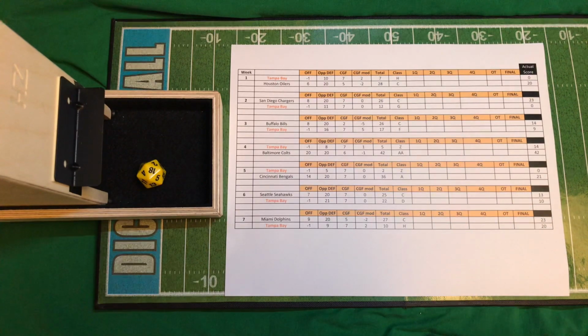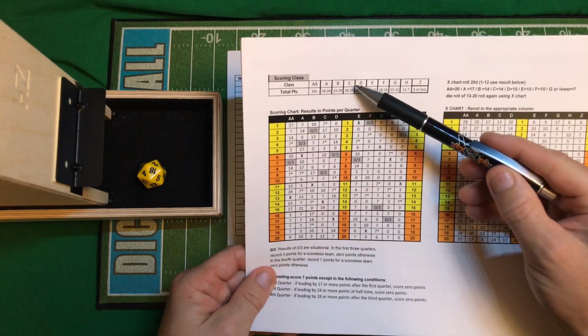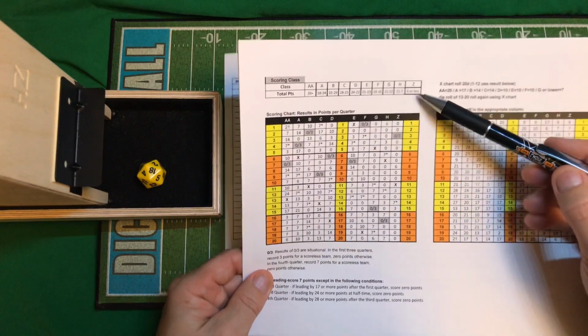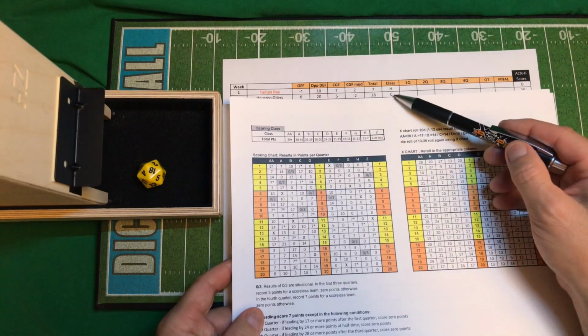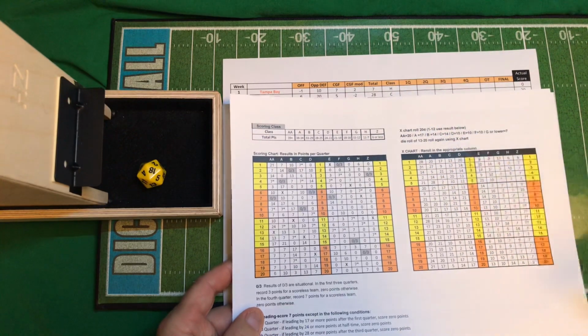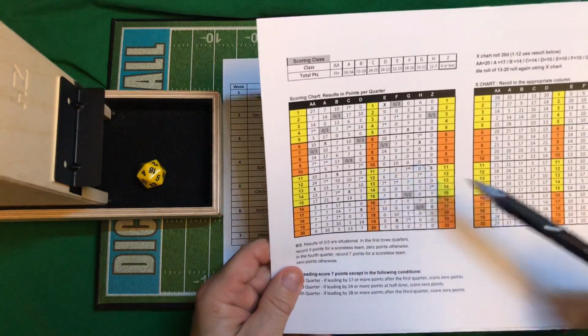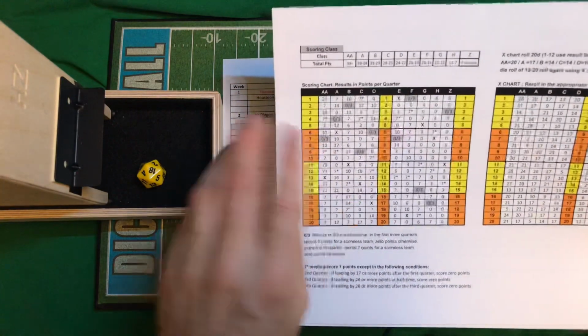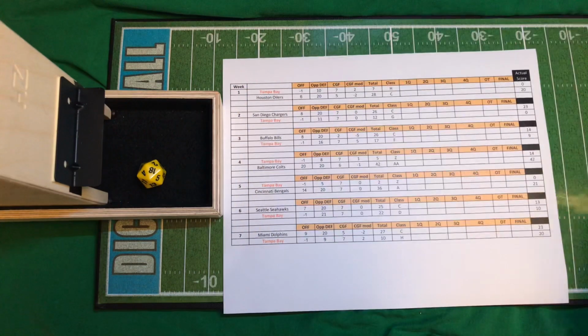Then you go to this chart here. 28 is C, and as you can see here, Tampa Bay 7 is H. So they'll be rolling off of column C and column H respectively. 1 to 20 die roll. Just go to the chart and look it up. There's a couple of odd things in here as well. For the most part, it's straight up points, and we roll quarter by quarter.